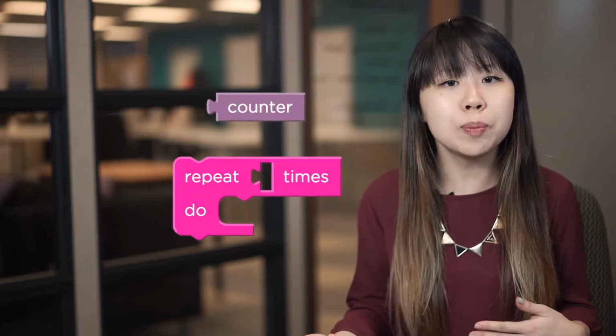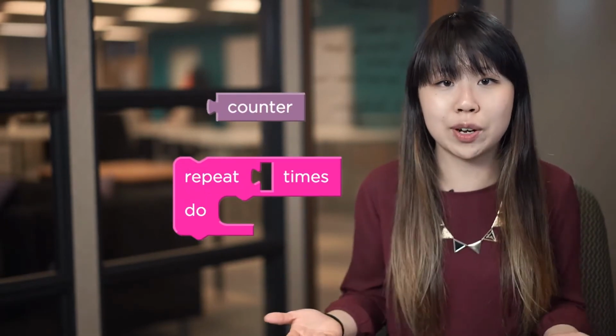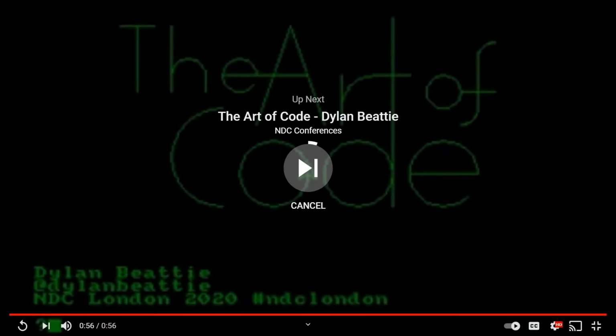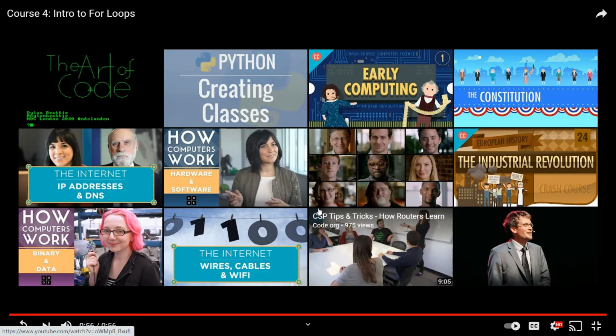So the benefit of using a real for loop instead of the repeat block is that you can actually see the counter variable and use it in your loop.